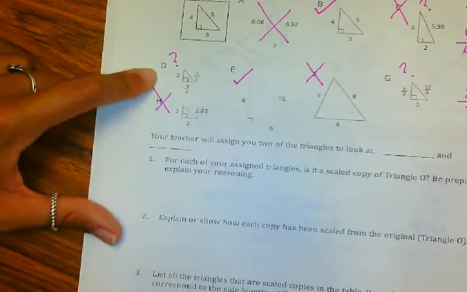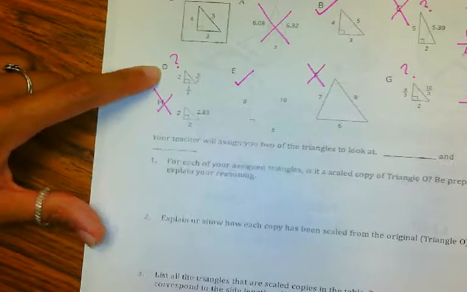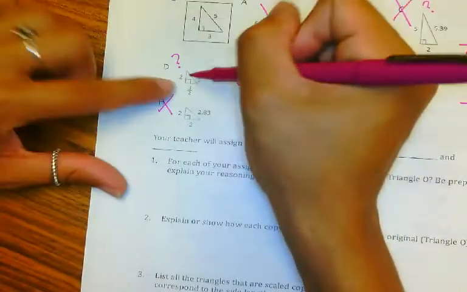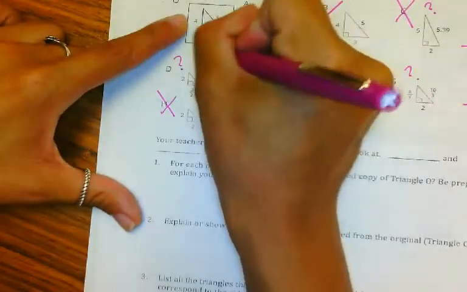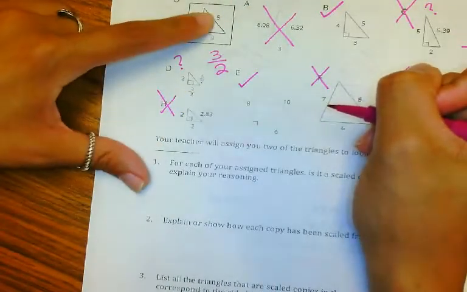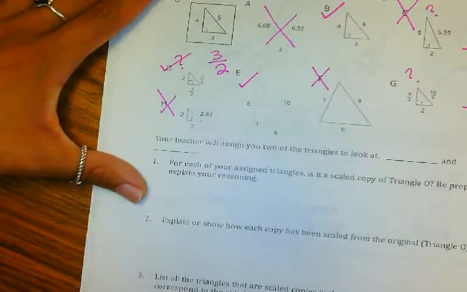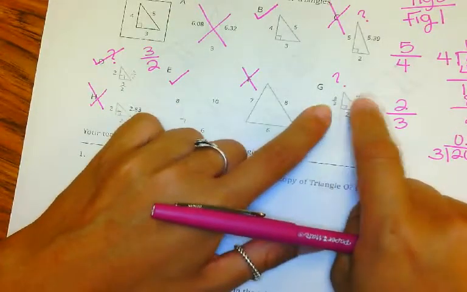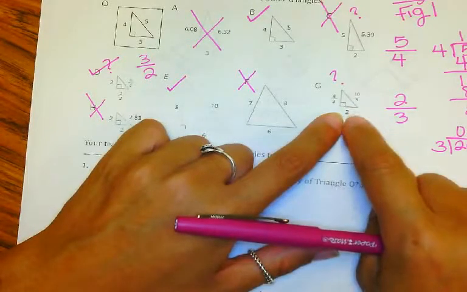So let's look at D. See if you can figure out if D is a scale copy. So if you look, 4 divided by 2 gives you 2. Well, 3 divided by 2, oh look, that's this. And 5 divided by 2 is that. So this actually is a scale copy. And if we look at this one, well, these two are fractions, so that was going to be hard to do, but I can figure out this one. So go ahead and figure out this one.